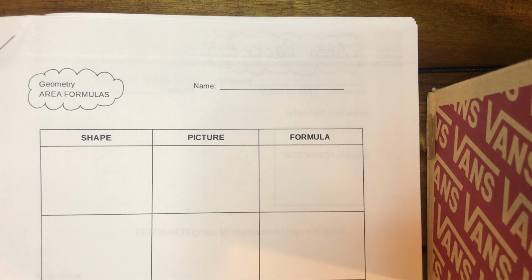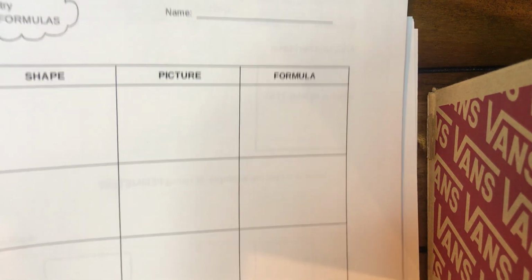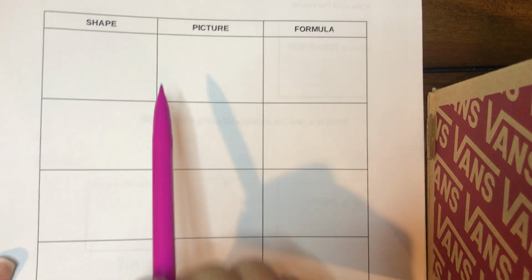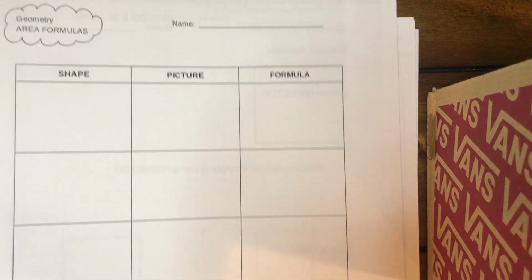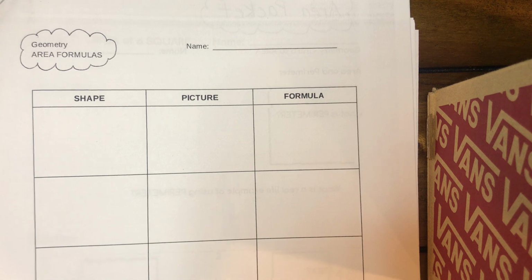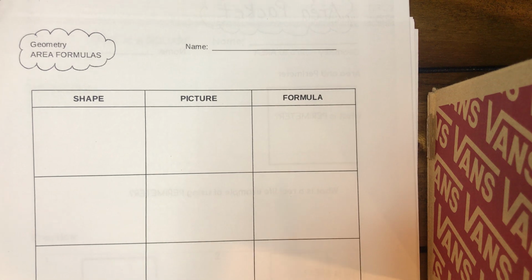Hey guys, we are going to continue talking about area. The packet that you should have looks like this, where there's a whole bunch of blanks and we will fill in all of the different shapes that we talk about in area. But for right now, I want to skip this page and I want to turn to the second page.